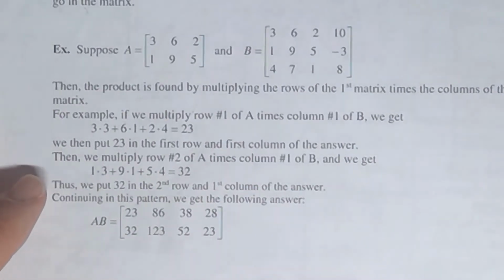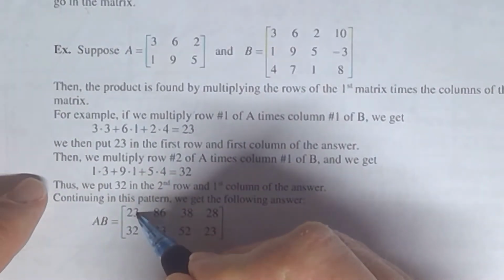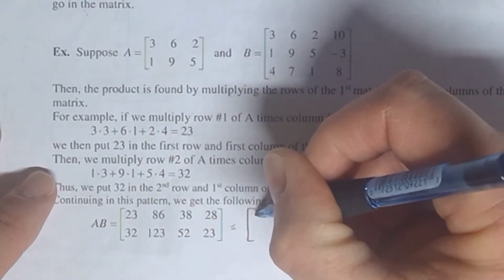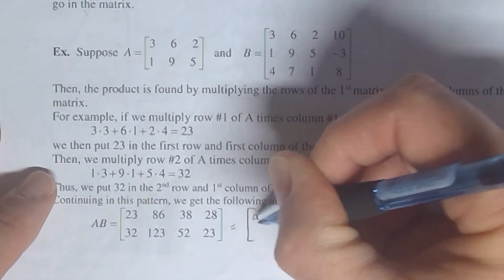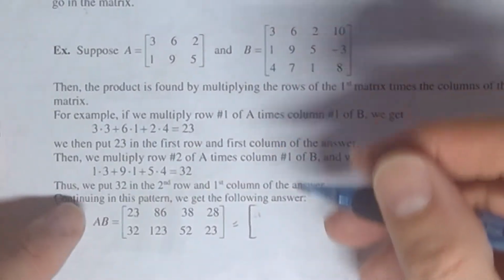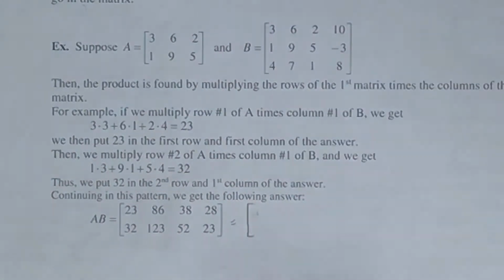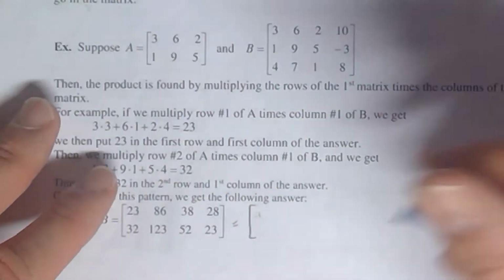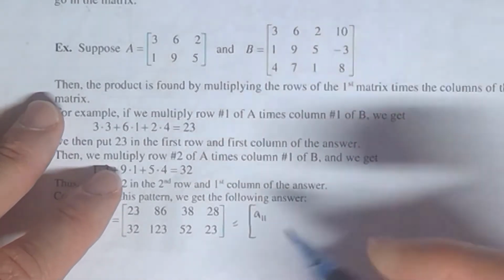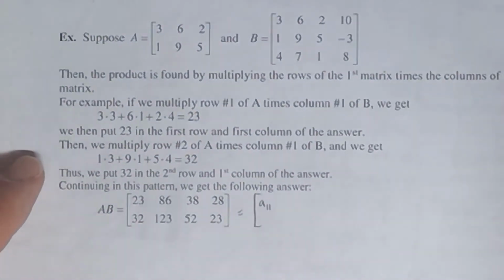Notice that this right here, I'm going to give it a name. You don't have to use these names if you understand it in your mind already, but I'm going to call this A. So the A is just saying that this is one of the numbers in the matrix.